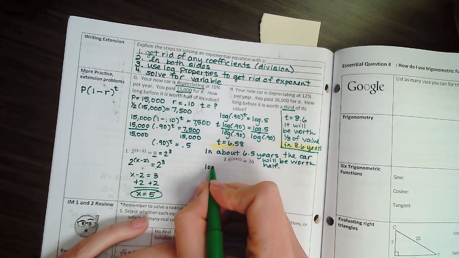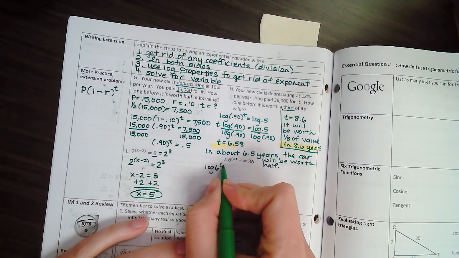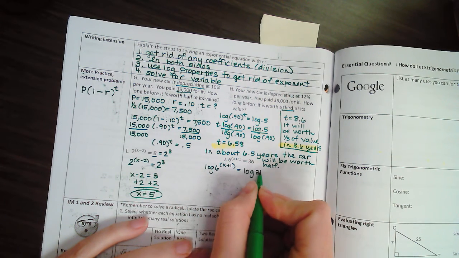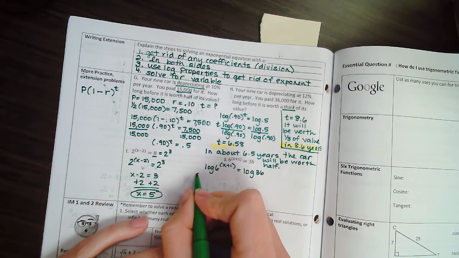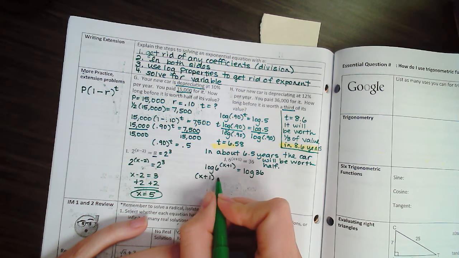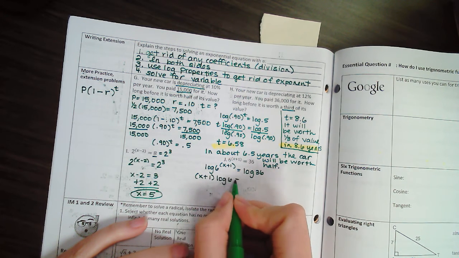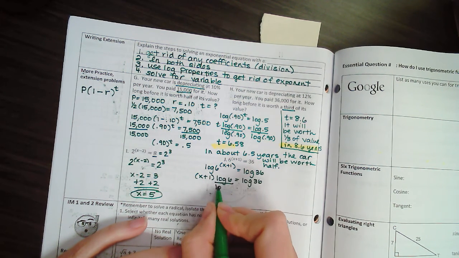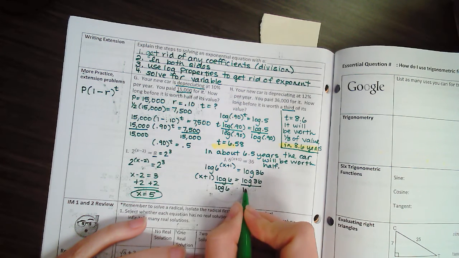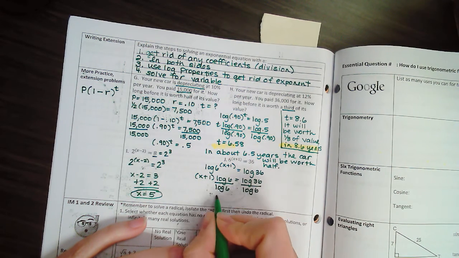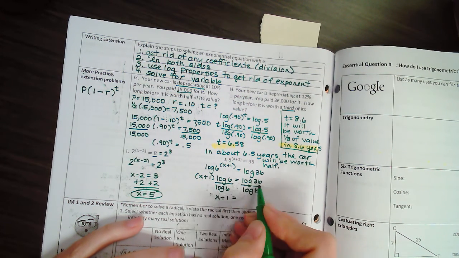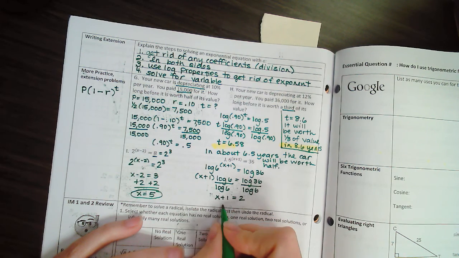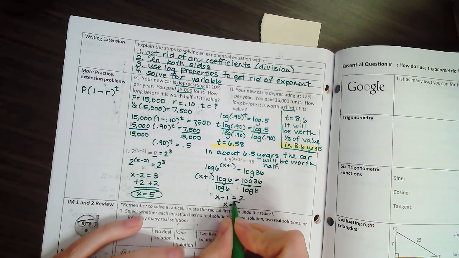So what you would do is you would log both sides. Then you would use the property of logs to bring the x plus 1 in the front. Then you would divide both sides by log 6. And you would have to use a calculator here. So if you took log 36 divided by log 6, you would end up getting 2. And then you'd subtract 1 from both sides, and you get x is equal to 1.